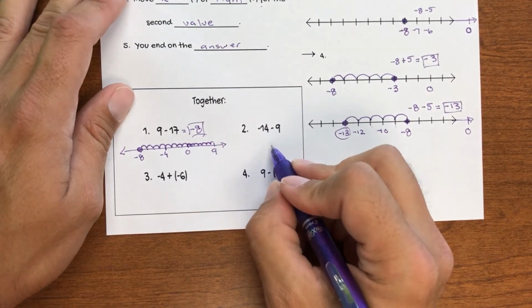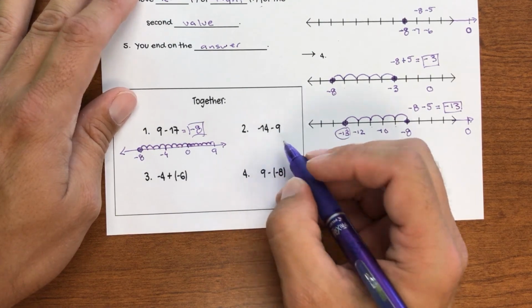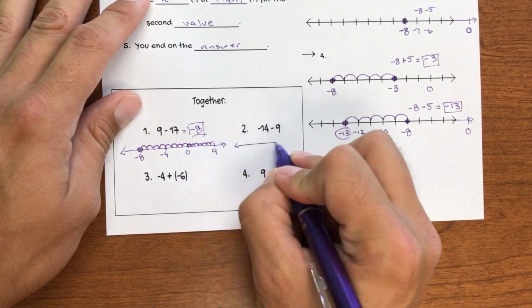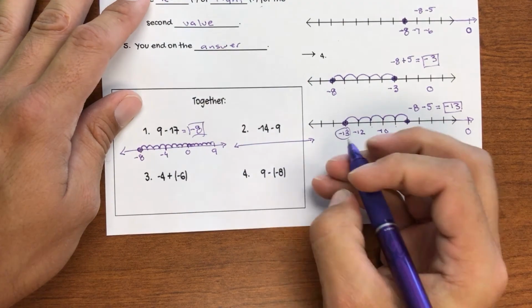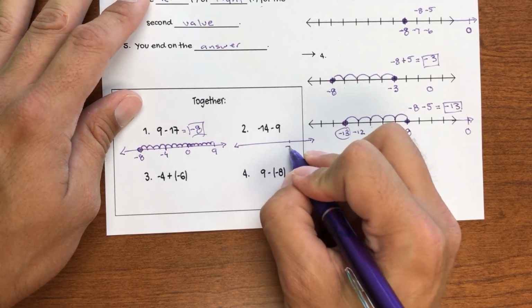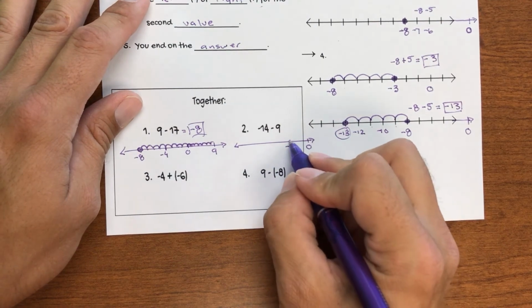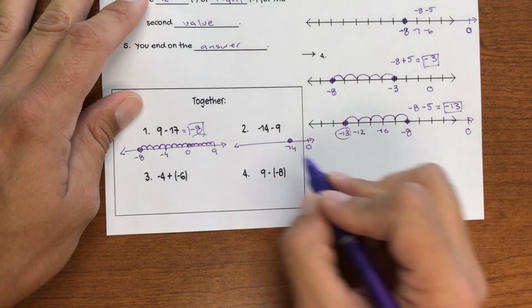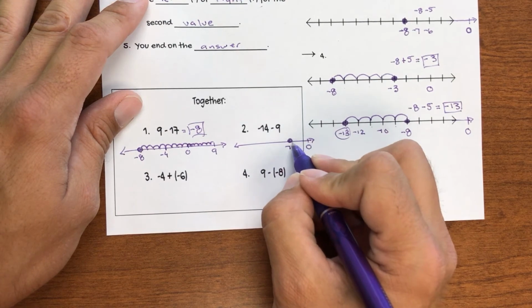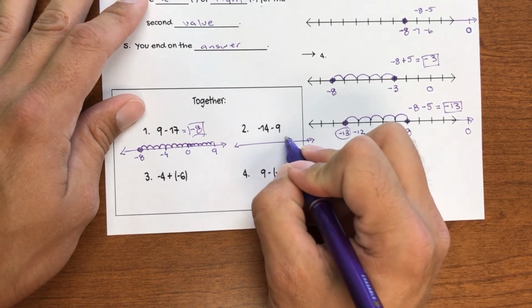Okay? Negative 14 minus 9. Again, there's no double signs. So I'm just going to draw my number line, and I'm going to start at negative 14. And we'll put 0 right here. And I'm starting at negative 14. That's my first number. And I'm subtracting 9. And subtract means go to the left. So I go to the left.